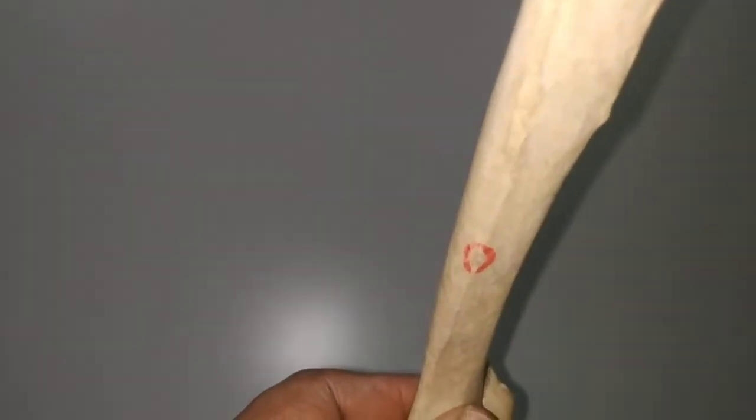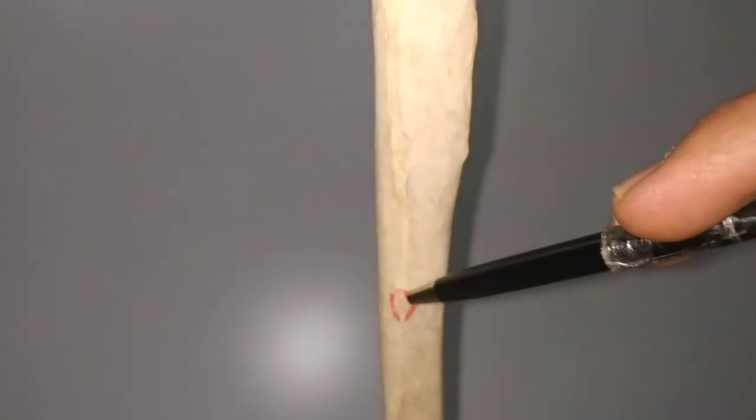Let me show you clearly the small foramen which we can identify over here. Through the nutrient foramen, the nutrient artery passes. The foramen is projecting down, so the opposite end is the growing end, the upper end is the growing end.